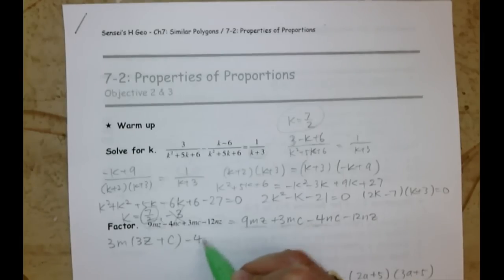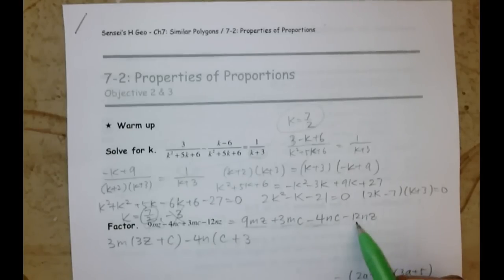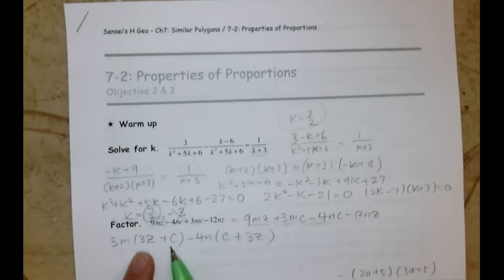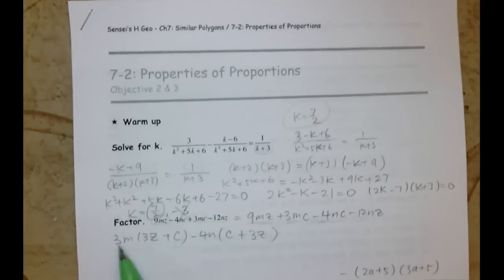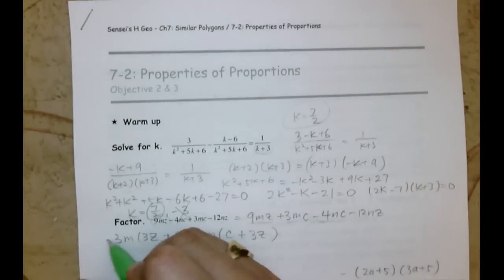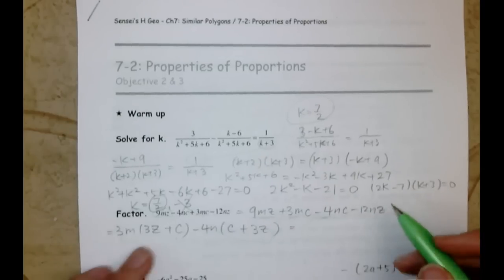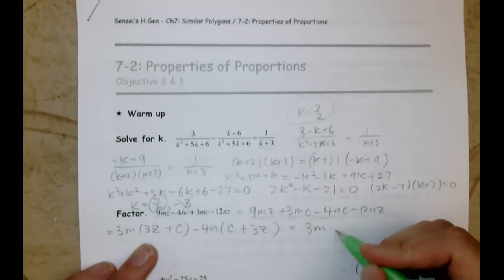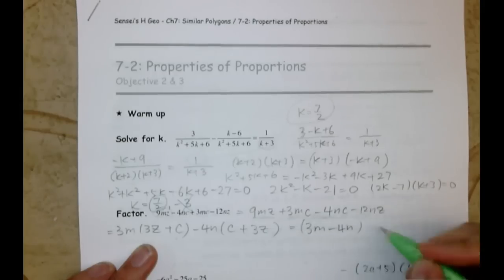So negative 4n, and then this is going to be positive c, and this is plus 3z. Okay, so as you can see, the 3z plus c is in the same parentheses, so you can factor these out from this. Okay, so 3m minus 4n and 3z plus c.